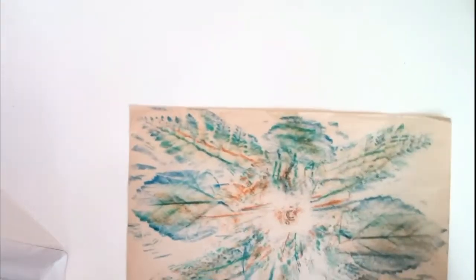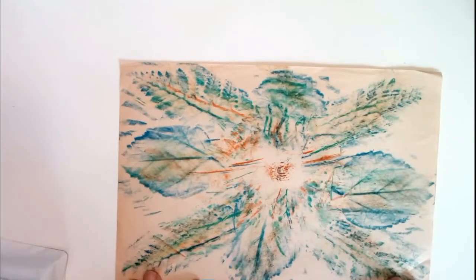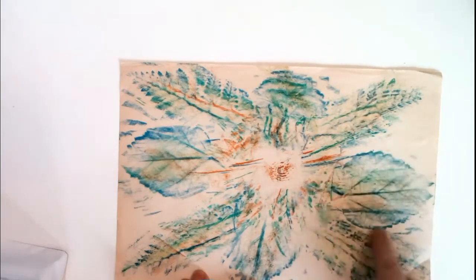Let me show you some examples done by students. Here's one using a lot of leaves and different textures and different colors of crayon, but you can see that whole leaf texture there.